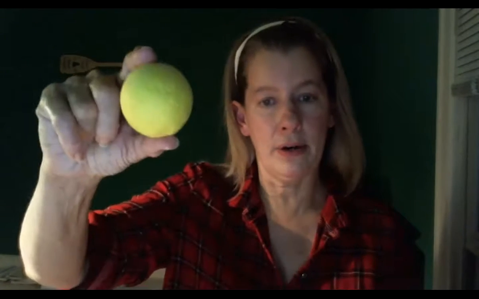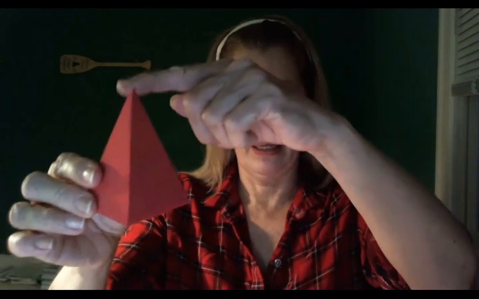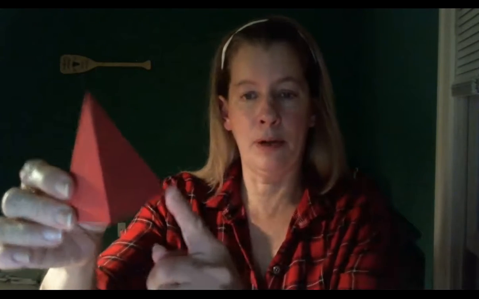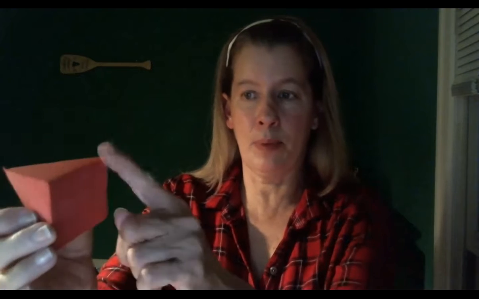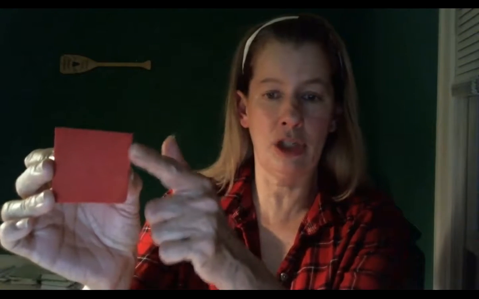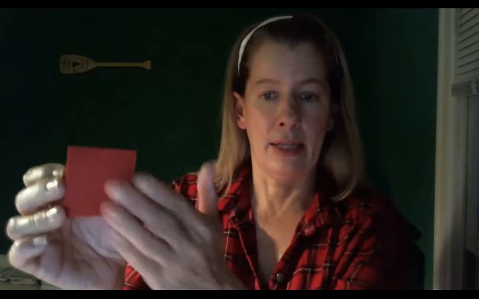Say sphere. A sphere is like a ball and it can roll. Say pyramid. A pyramid has one point up on top and it has other points down here. So it's got some pointy corners and it has some straight edges. It has a square face and a triangular face.